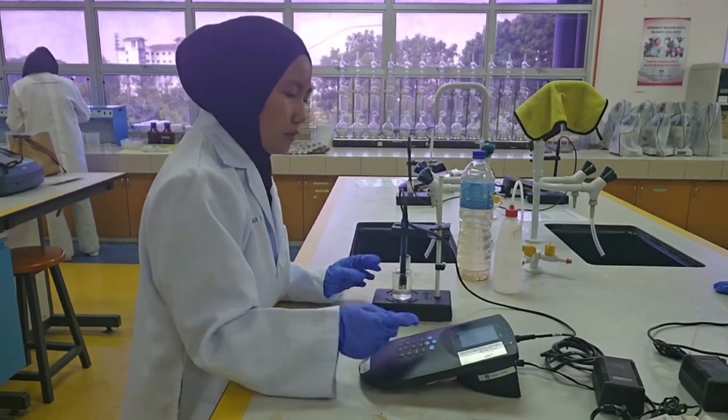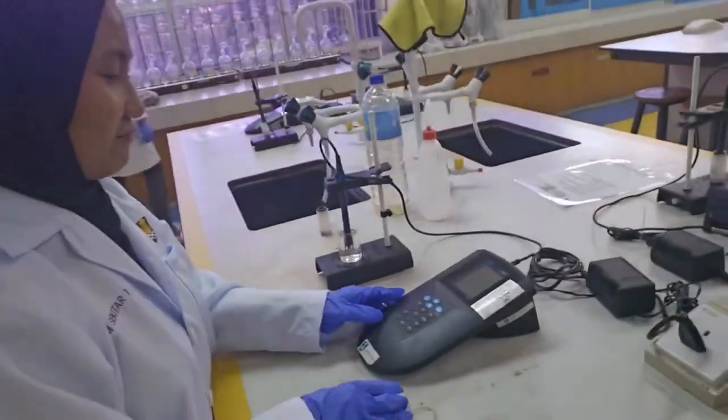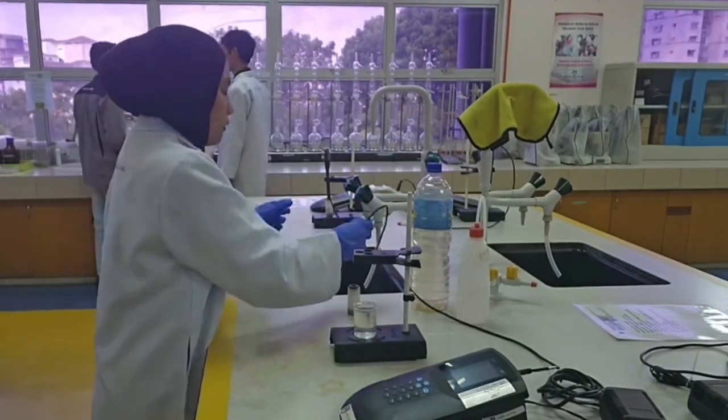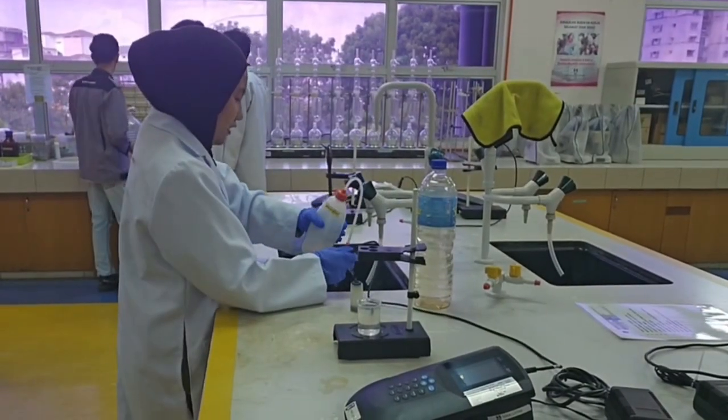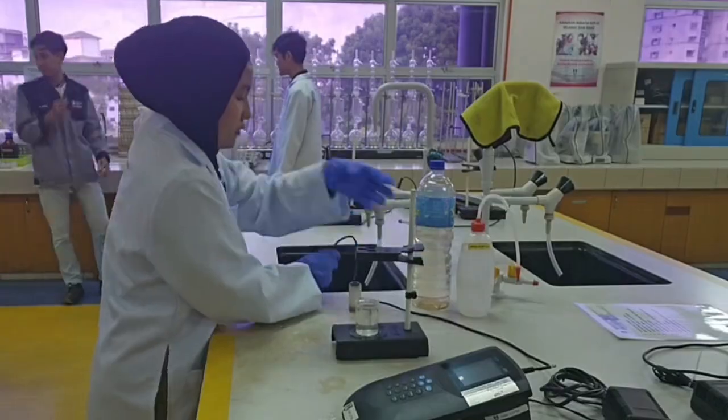And then push the read button. A progress bar is shown. When the measurement is stable, the log icon is shown. After taking the reading, rinse the probe with deionized water.